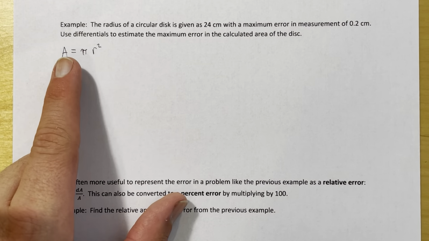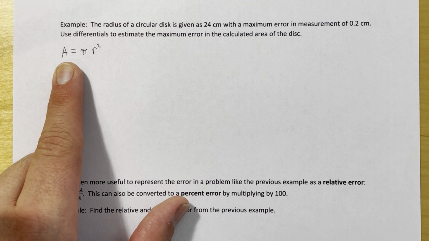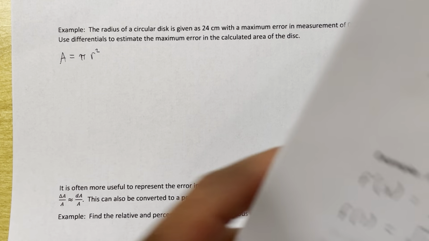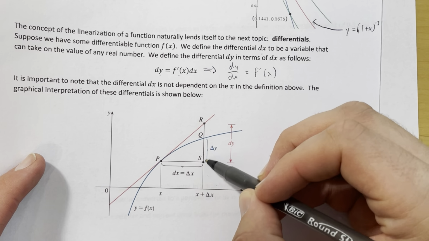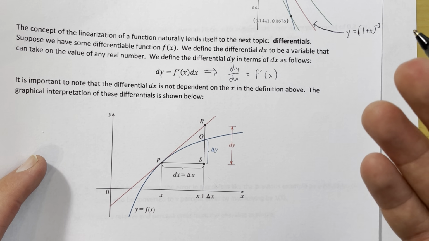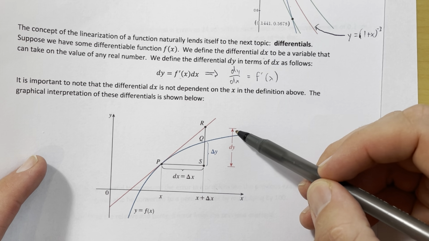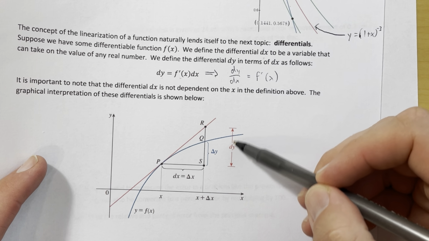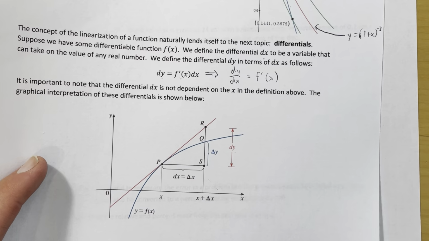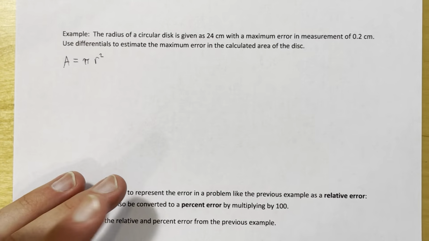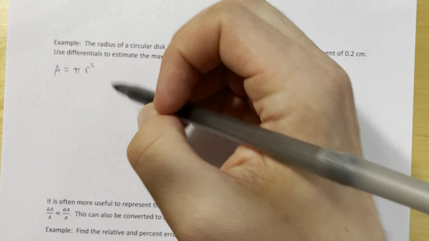Okay. Now A is the function that I'm trying to find a maximum error for, and that error over here, the error would be like the delta y that's appearing here. It'd be called delta A in this case because we're using a different label. And delta A may be difficult to find, but dA, or the dy shown here, but dA in our example, we're trusting that to be a good estimate for delta A. So how do I find dA?